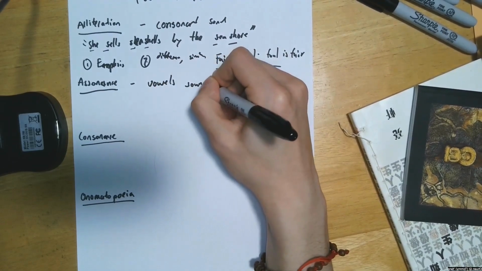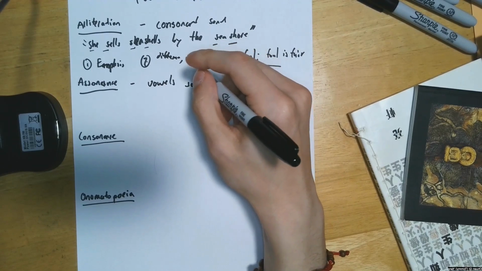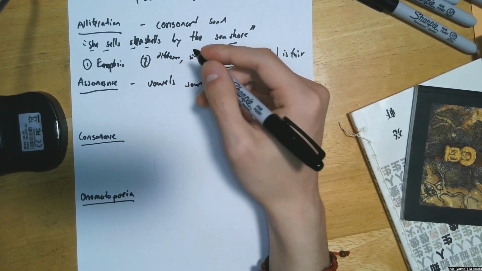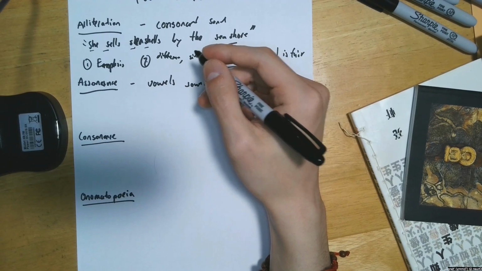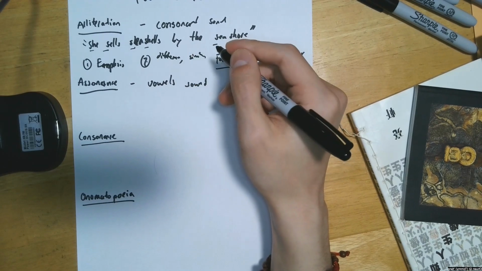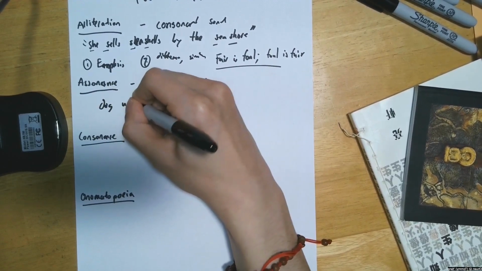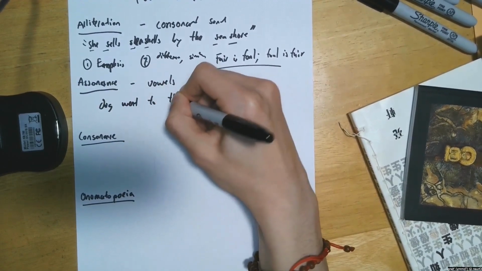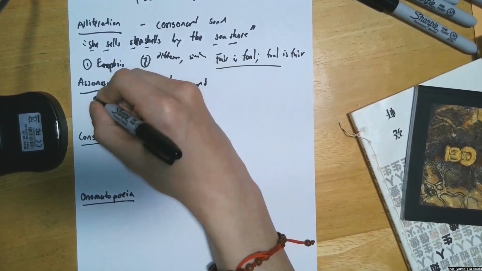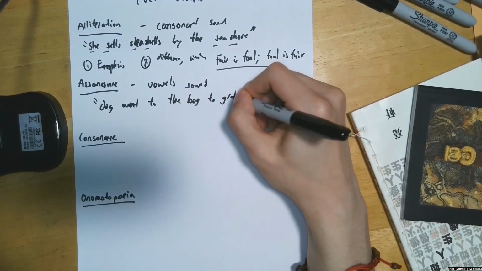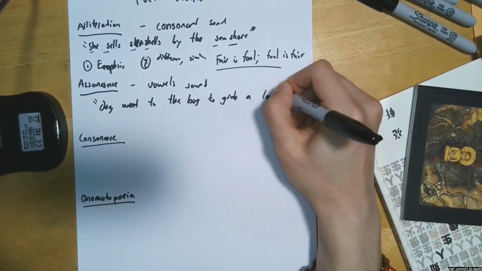Rather than emphasizing consonant sounds, we can say something like the rain in Spain mainly stays in the plain. The dog went to the bog. This is an example. Let's say dog went to the bog. And then we can say this more, to grab a log.